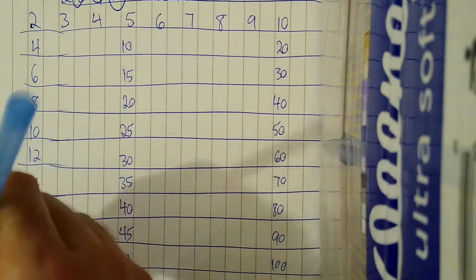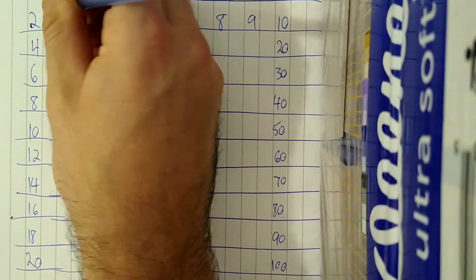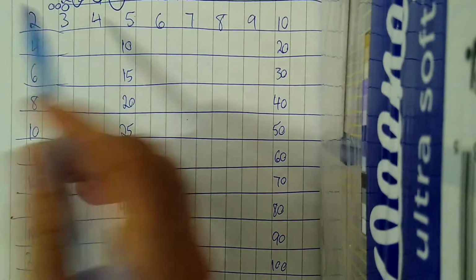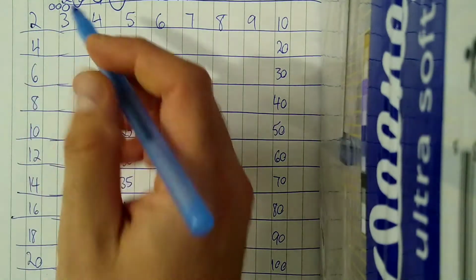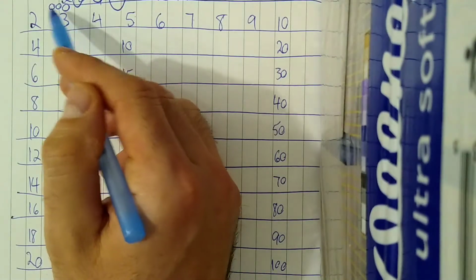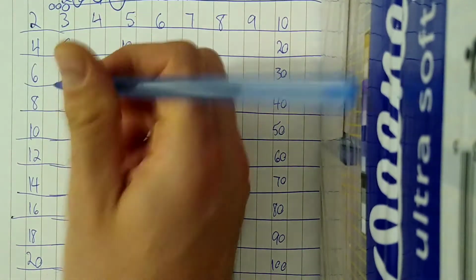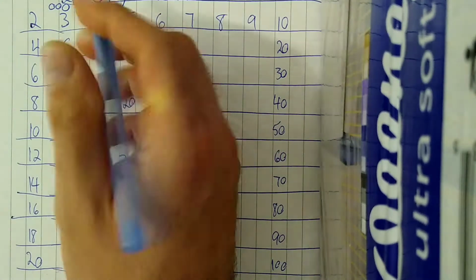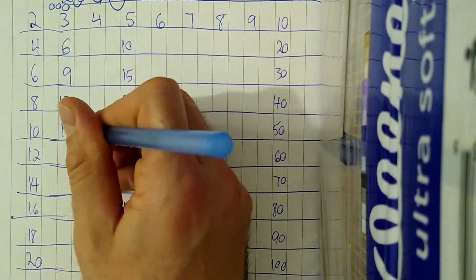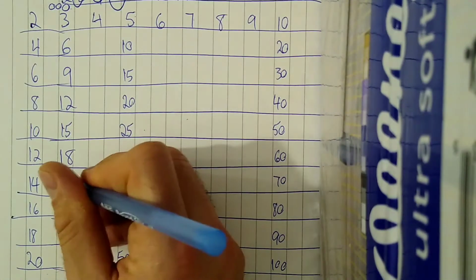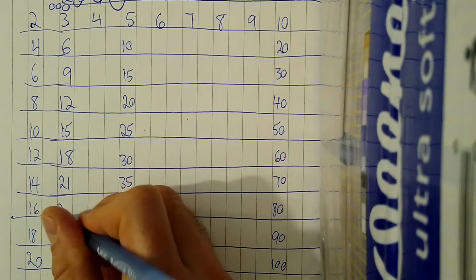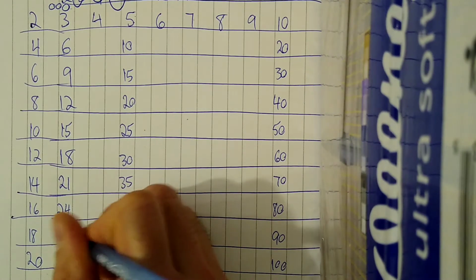For 3s, we just count by 3. I'm just going to put 3 little circles here, and you can reference them if you need to. Just say 3 and then add 3: 3, 6, 9, 12, 15, and continue doing that. 18, 21, 24, 27, 30.